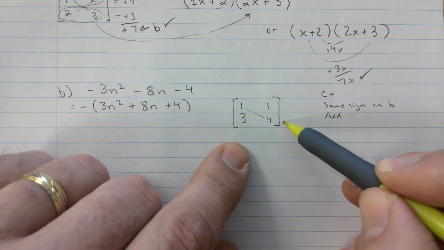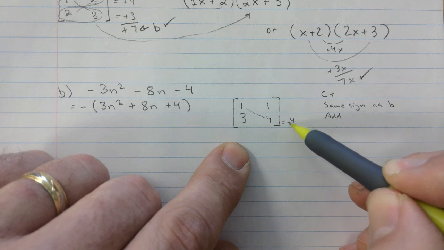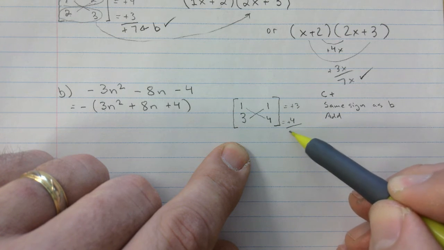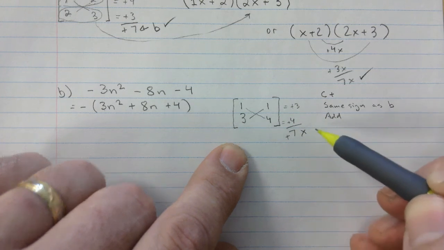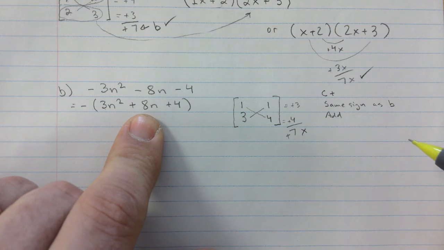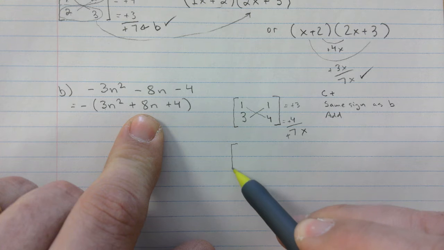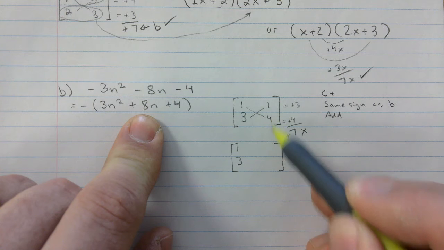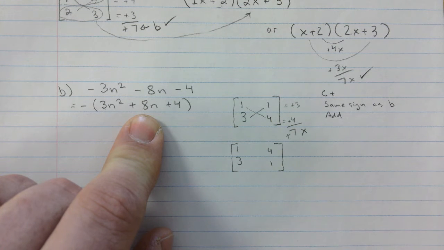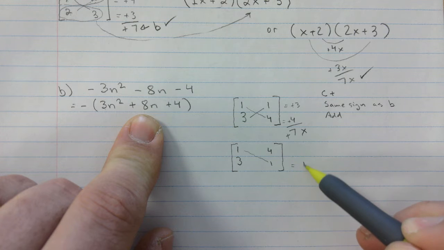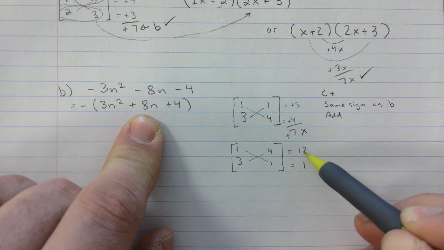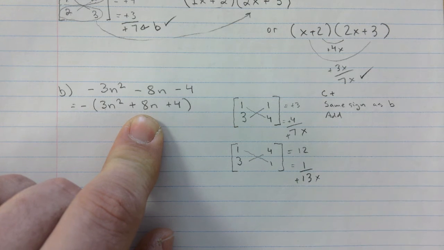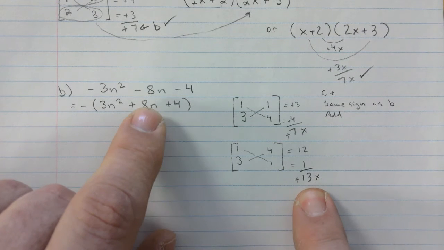So 1 times 4 is positive 4, right? 1 times 3 is positive 3. That adds up to 7 positive. That does not work because B is 8. So it doesn't work. Let's try another one. 1 and 3. I'm just going to try flipping it. 4 and 1. Right? 1 times 1 is 1. 3 times 4 is 12. That gives me 13 positive. Not going to work, right? It's still not going to work because I get a 13, I want an 8.